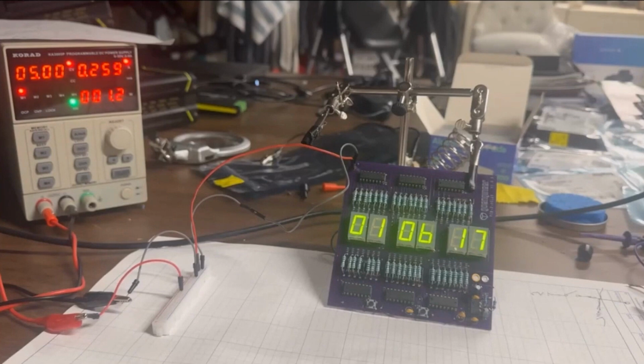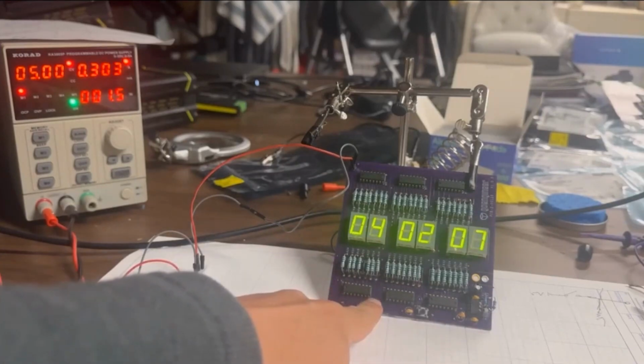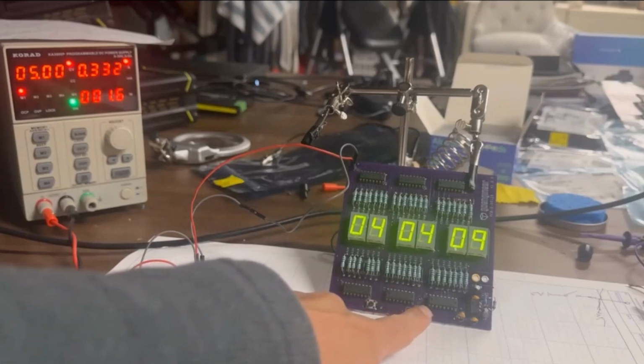So behind the board there are some dangling wires that I soldered on to make the switches work, but it is now fully functioning. I can go ahead and set the time. Let's pretend it's 4:15, and I'll show you a close-up.